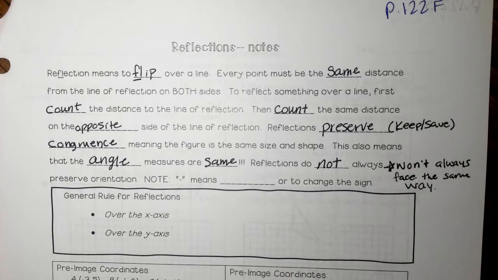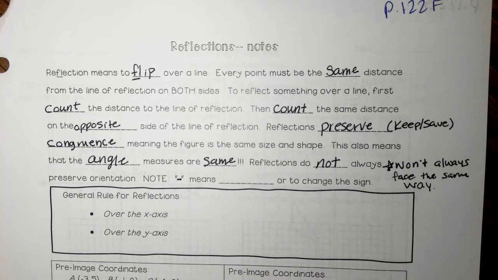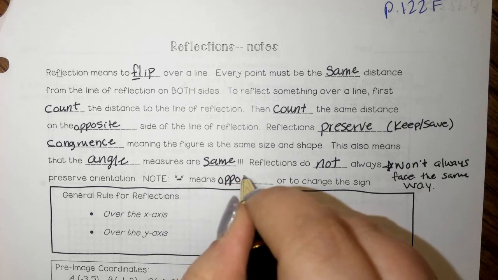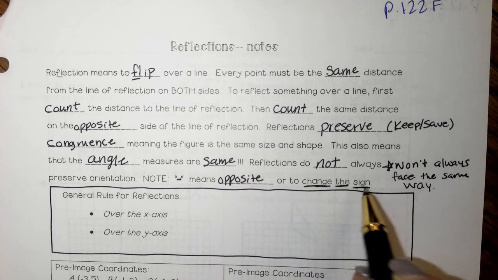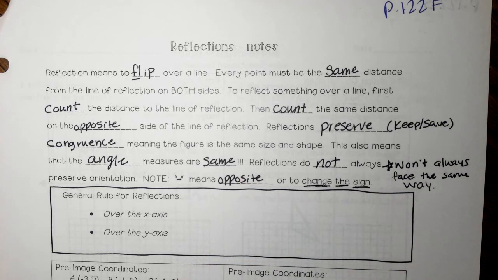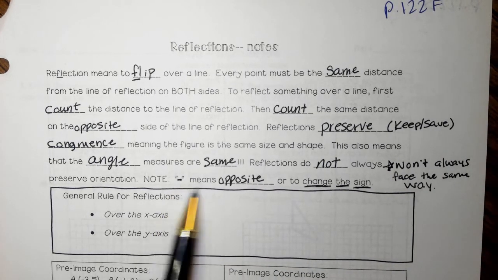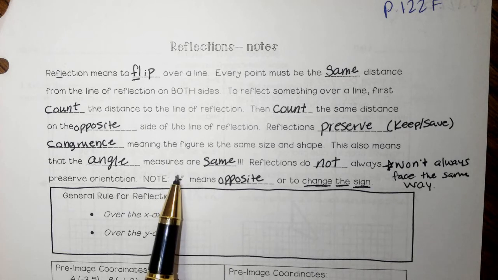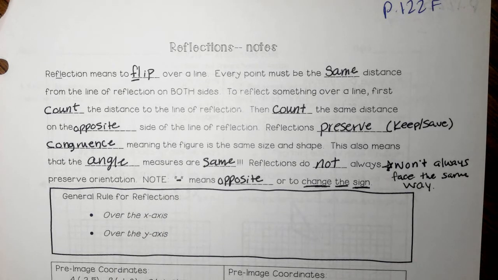And I want to make a note that if I see a minus sign in front of something as a variable, that doesn't necessarily mean it's negative. It just means that it's opposite. And the opposite of a number just means to change the sign. You'll remember a couple days ago in the vocabulary we wrote that we're going to change the sign of one of the coordinates. We're going to use this negative sign to do so. We just need to make sure that we know this minus symbol doesn't really mean it's always negative. It just means we're going to change the sign.